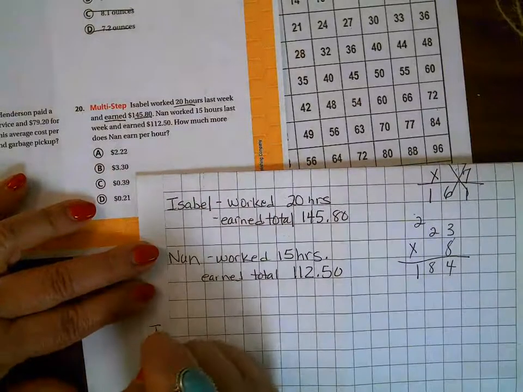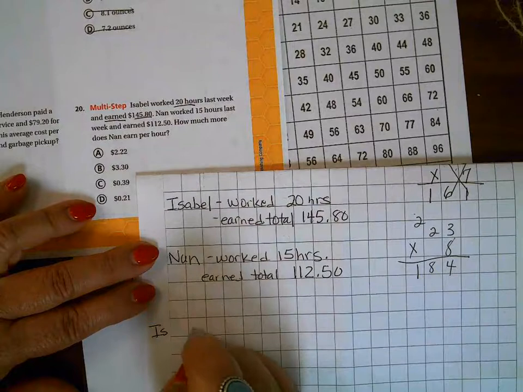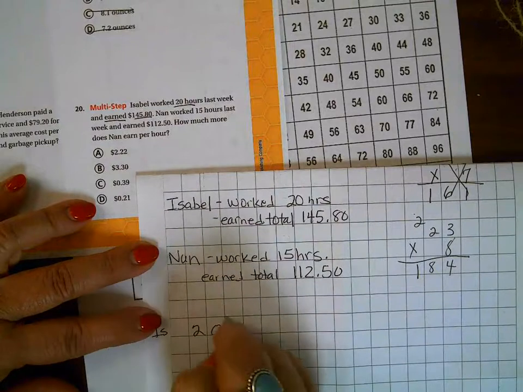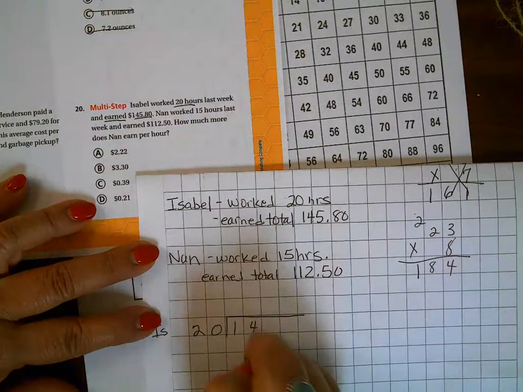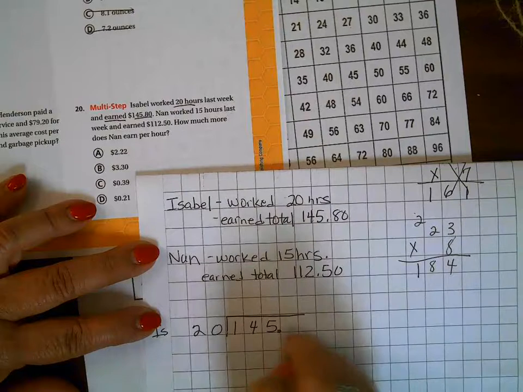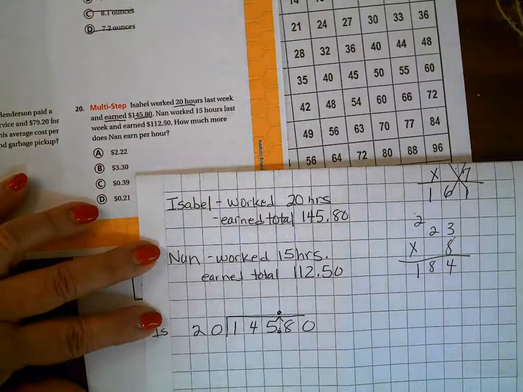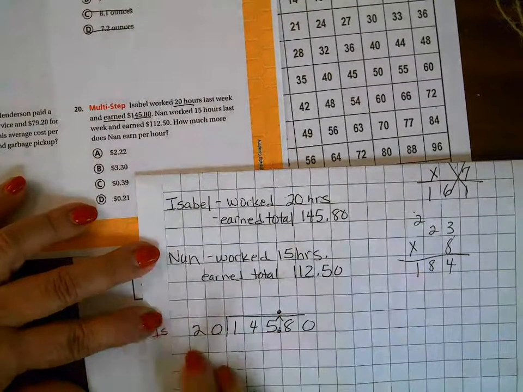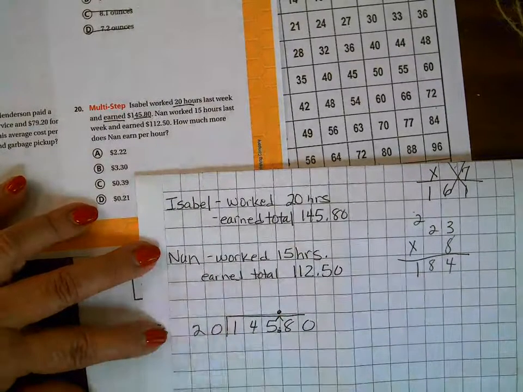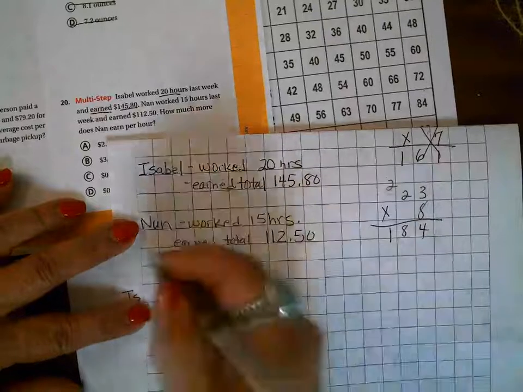So this is, and I have 20, 145, and 80 cents. I'm going to bring up my decimal. And some of you have already figured out how to do this, and you're absolutely right. You can just kind of start multiplying out your groups of 20 till you get to that. You can do that, absolutely.